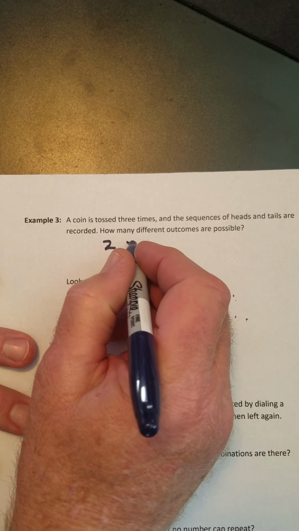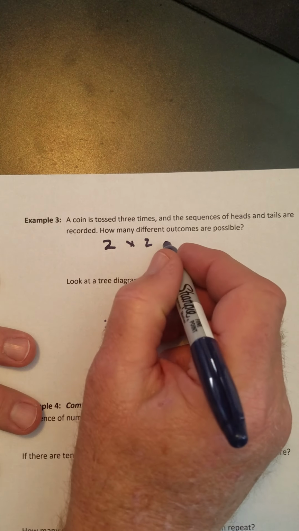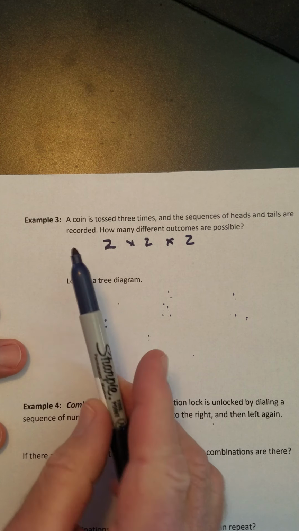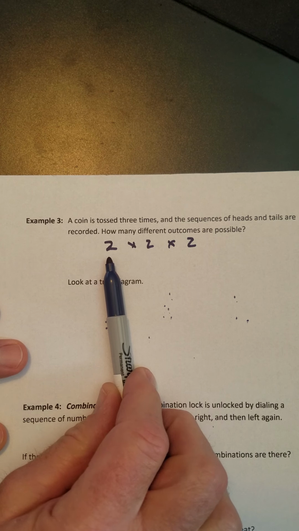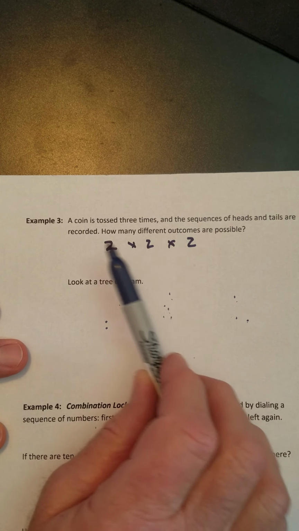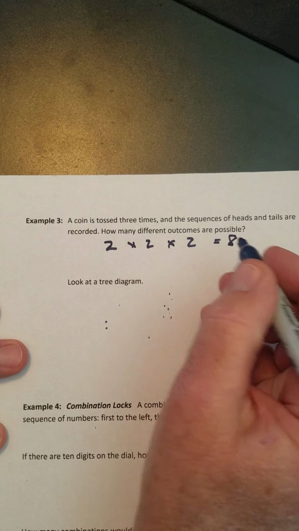When I toss the coin the second time, 2 different things could happen. And when I toss the coin the third time, 2 different things are going to happen. The 2 things are always heads and tails. So on the first toss, I could get heads or tails. On the second one, I get heads or tails. And on the third one, I get heads or tails. 2 times 2 times 2 is equal to 8.